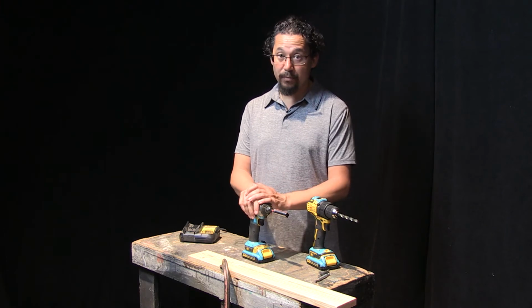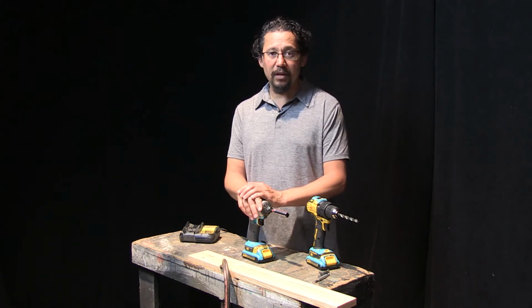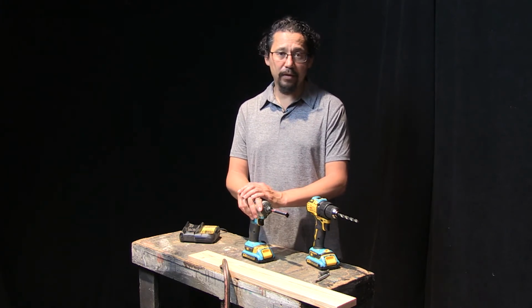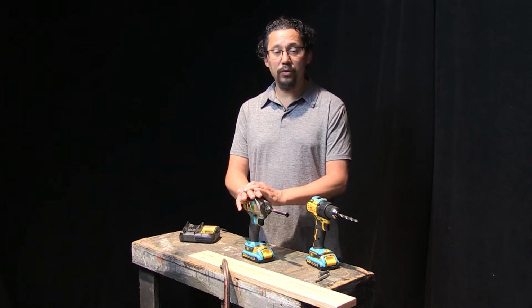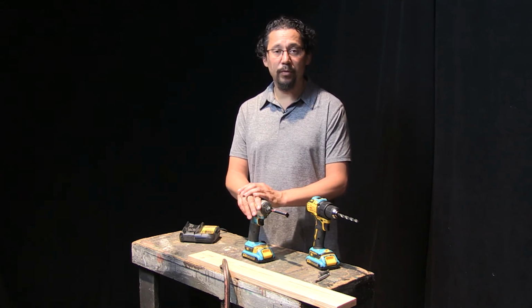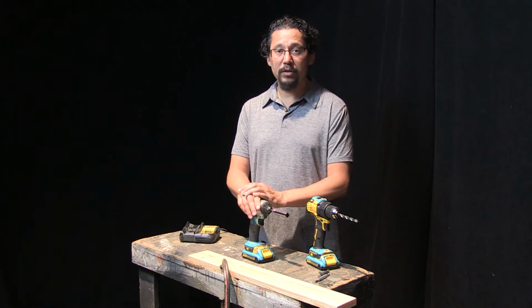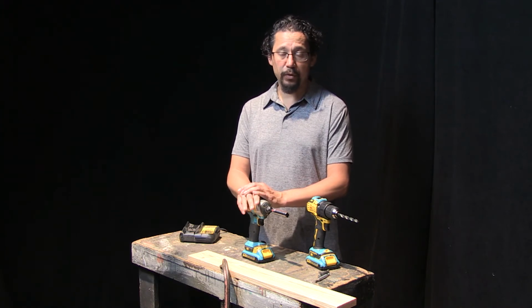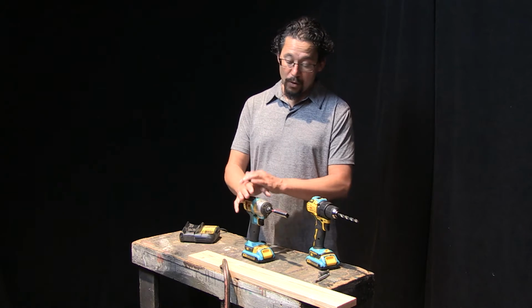Next, we'll be talking about the impact driver. The impact driver is a specialty tool that we use quite a lot in the theater. It allows you to put in screws easier, and it also allows you to put in nuts and bolts or lags into the stage floor, which is very useful.